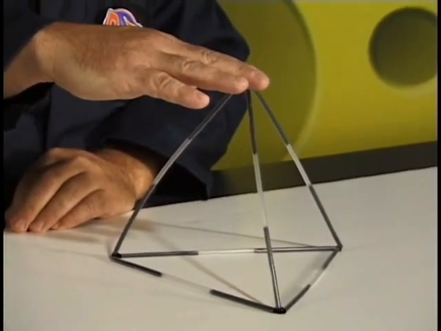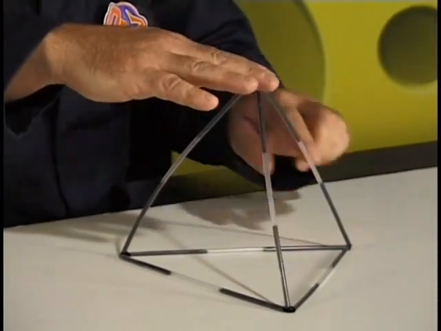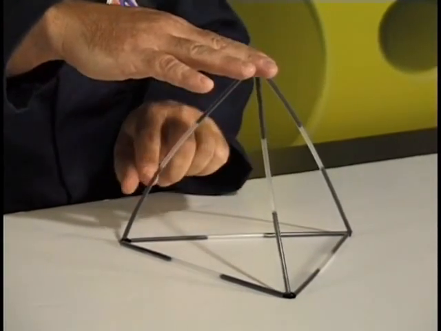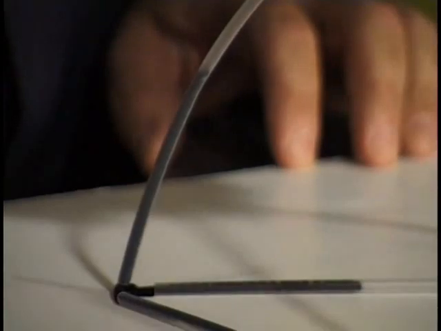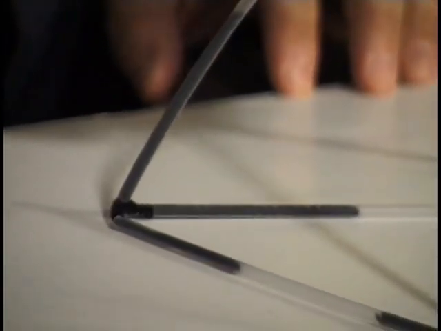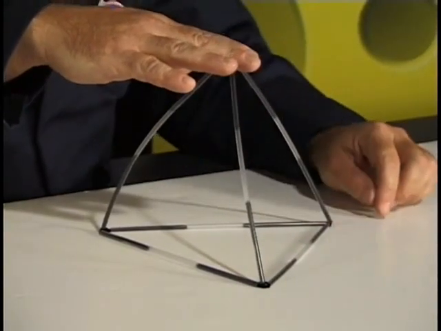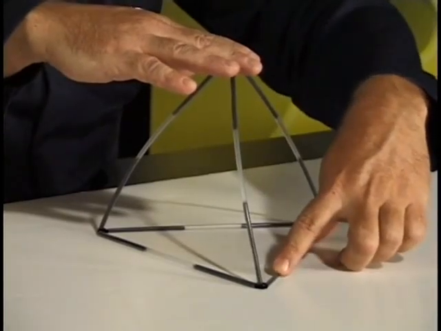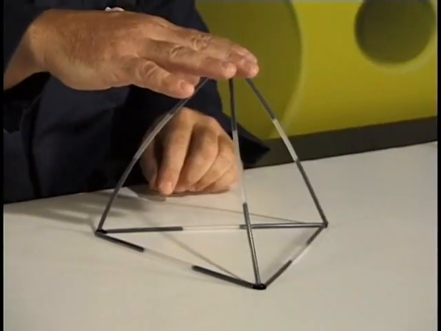Again, what forces do you think are acting here? In the members that are going down, we have compression. We have a force pushing down or inward on both ends of the upright members. At the bottom of the structure, around the base, when we push down on the top, the force translates into a tension force, causing each member at the base to come under tension or be pulled apart.